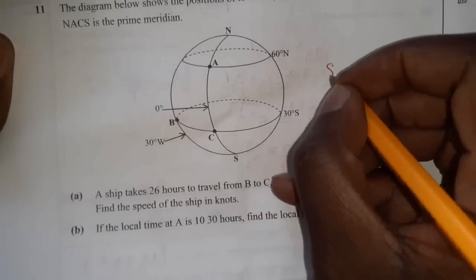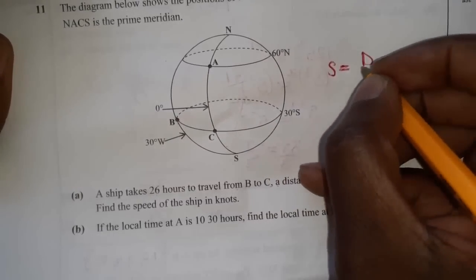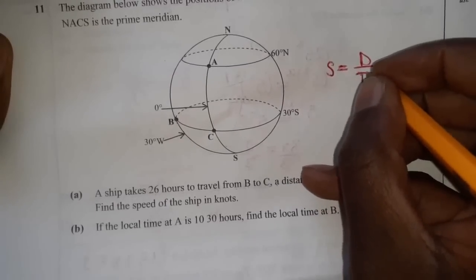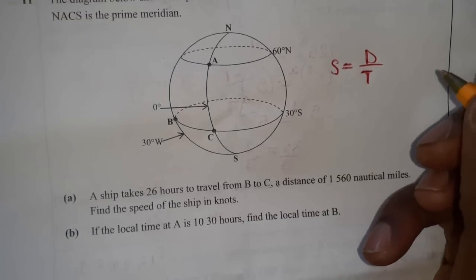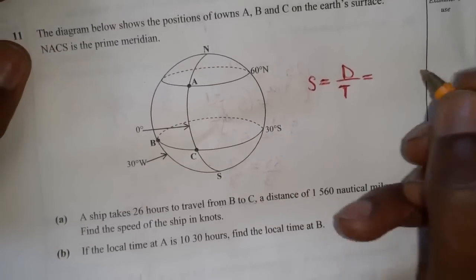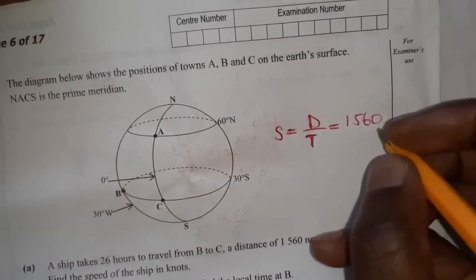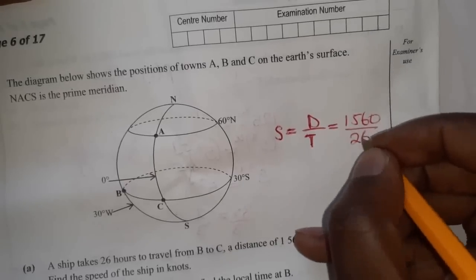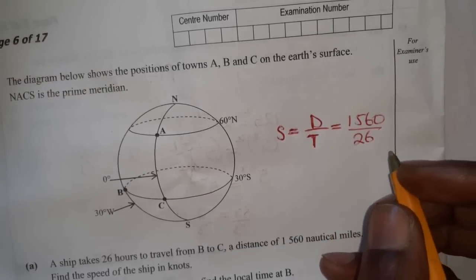How do we find speed? Speed is equal to distance over time. Distance over time. So, what is the distance? The distance is given as 1,560, and the time is given as 26 hours. So we need to divide these ones here and see what we're going to get.